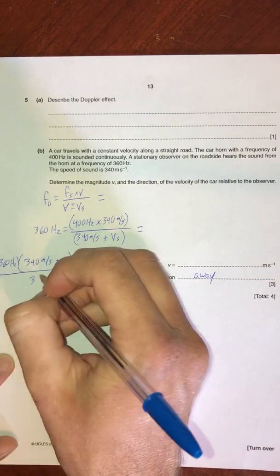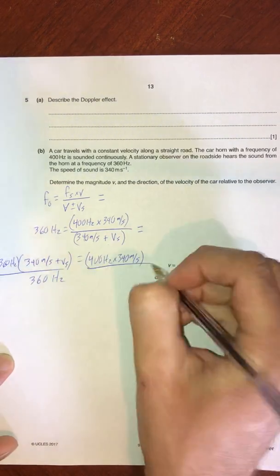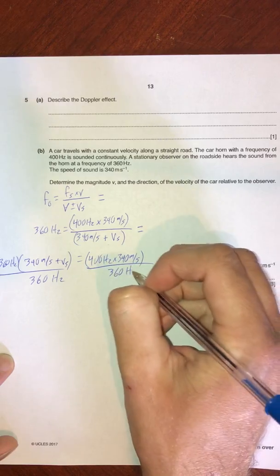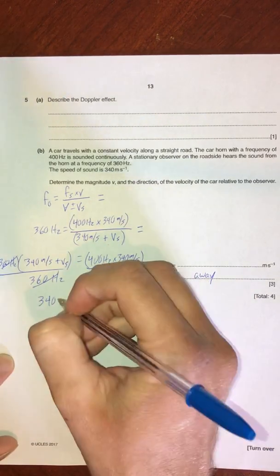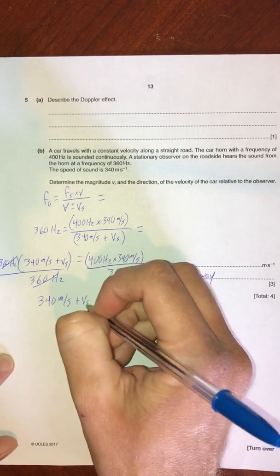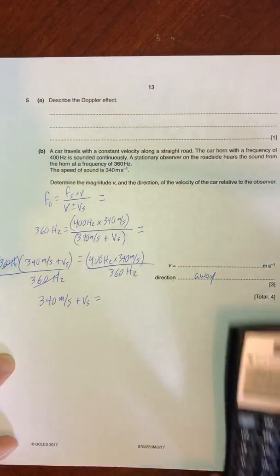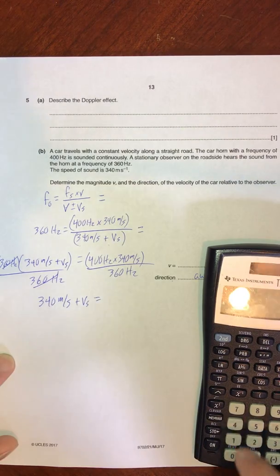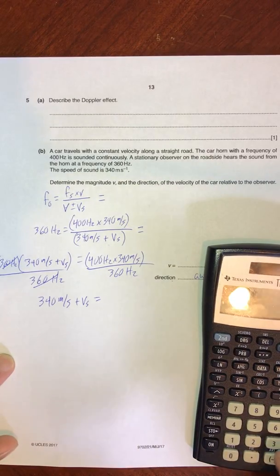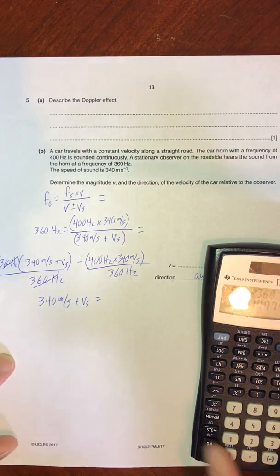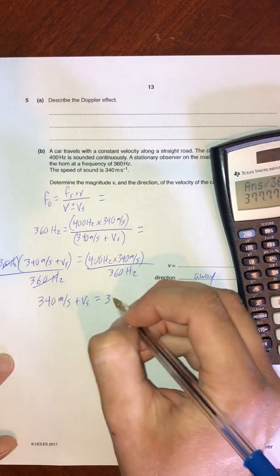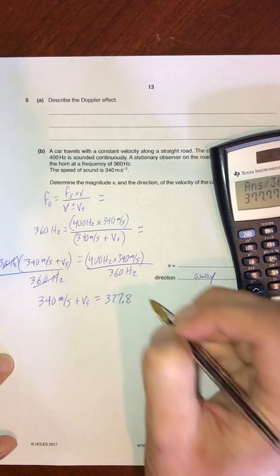Dividing each side by 360 hertz, we'll have 340 meters per second plus the velocity of the source equal to 400 hertz times 340 meters per second divided by 360 hertz, which is 377.8.